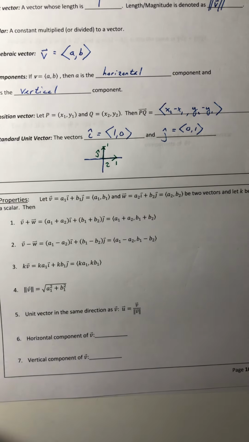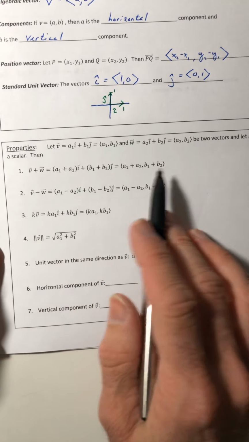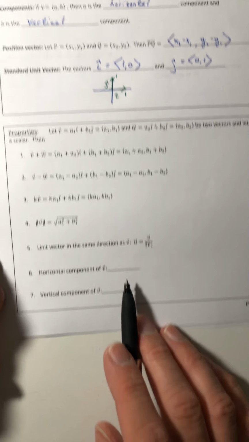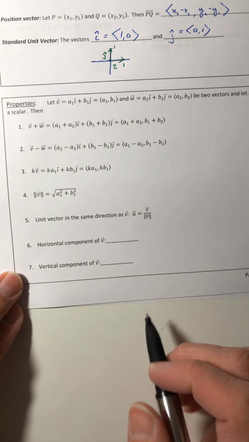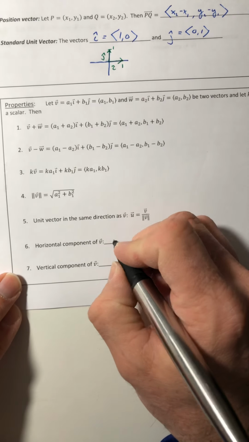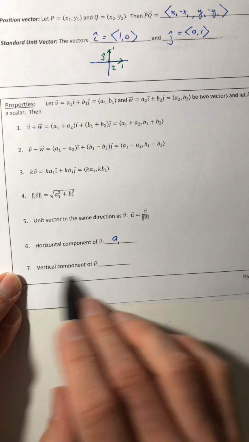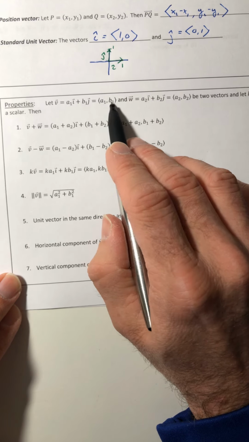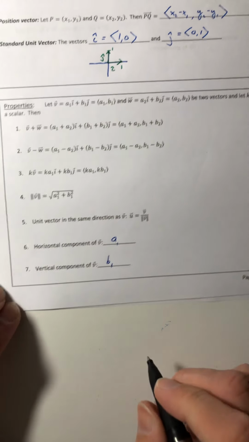Okay. I will let you look over these properties. They're pretty straightforward on what to do if you add vectors, subtract them, or multiply by a scalar. And then for the blanks, the horizontal component of v, so vector v is all the way up here, would be a1, since it's next to the i. And the vertical component, the one going up and down, is what's connected to the j, or the second number in the algebraic form. So that would be b1.